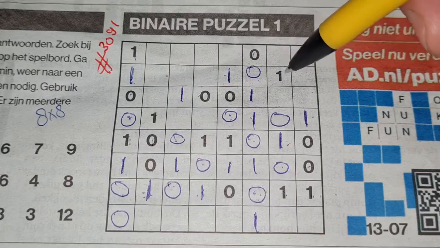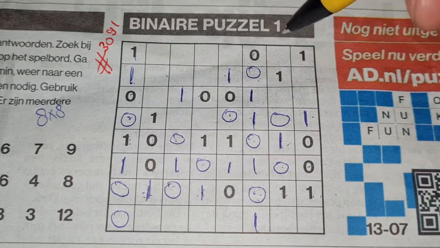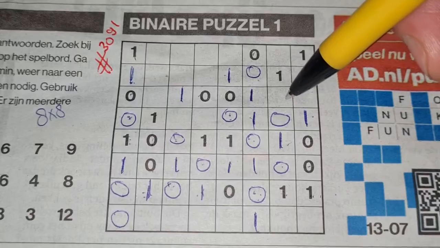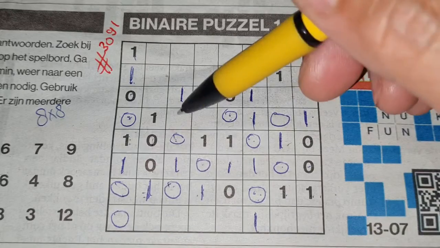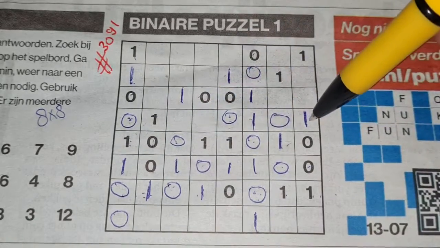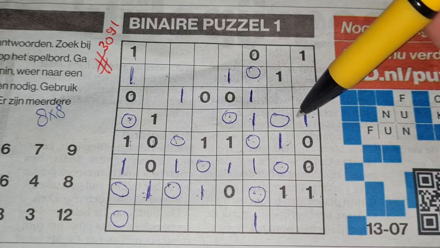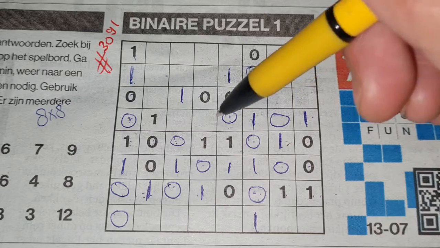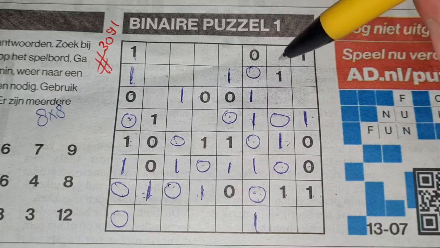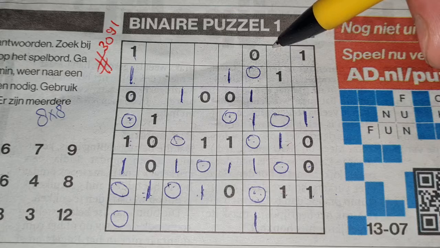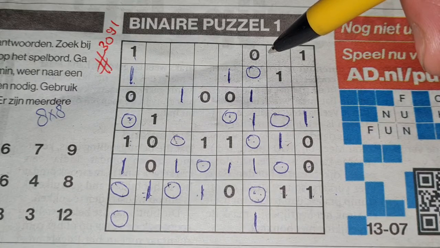Alright. Look for a row or for a column with only 2 missing numbers. For example, this one. Can I compare this row? 101. No. I cannot compare this one. So there must be an opening. Let me think.